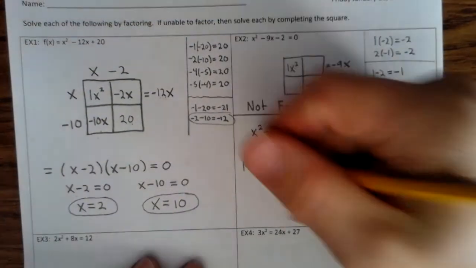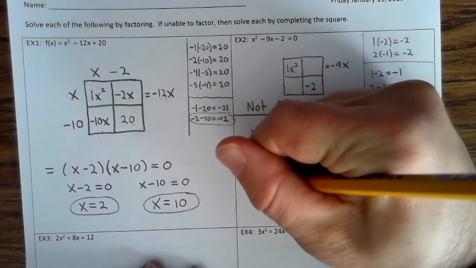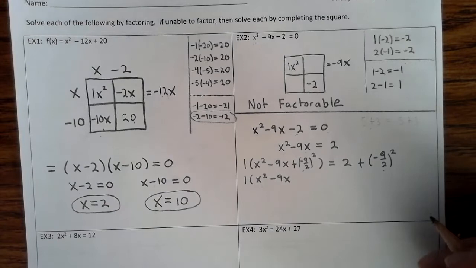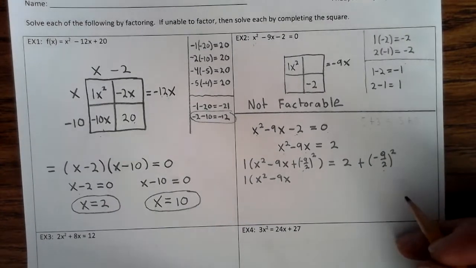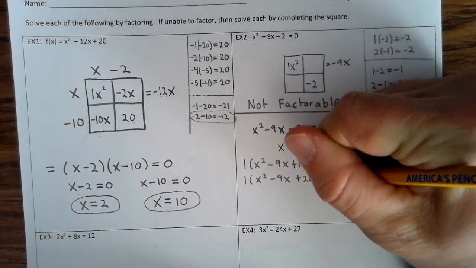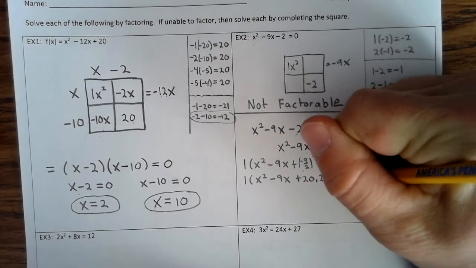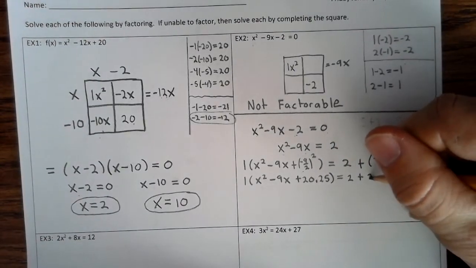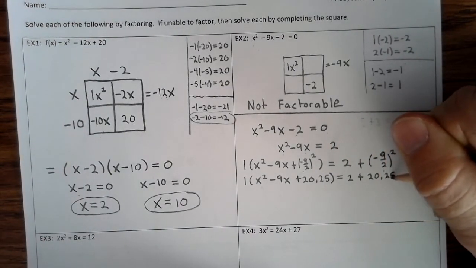All right. So now that's 1x squared minus 9x. Now, negative 9 divided by 2 squared is plus 20.25 equals 2 plus 20.25.